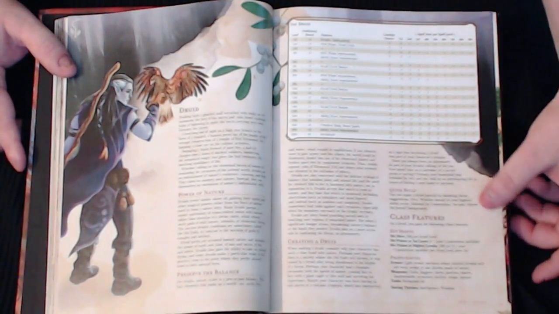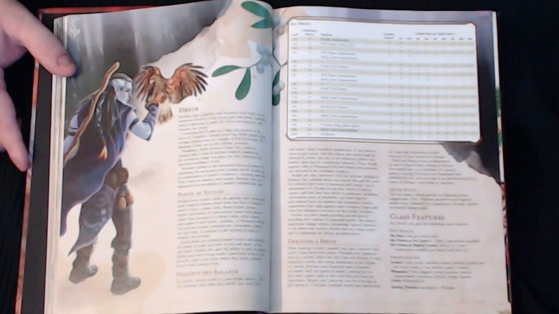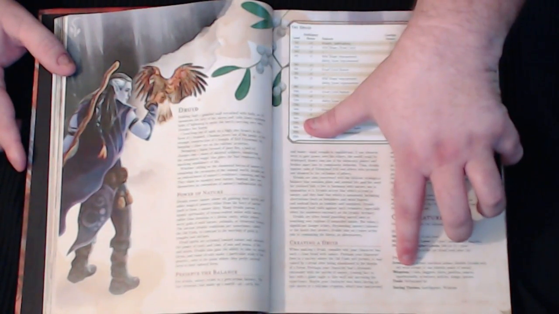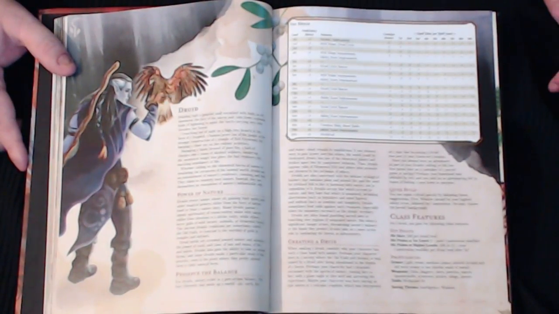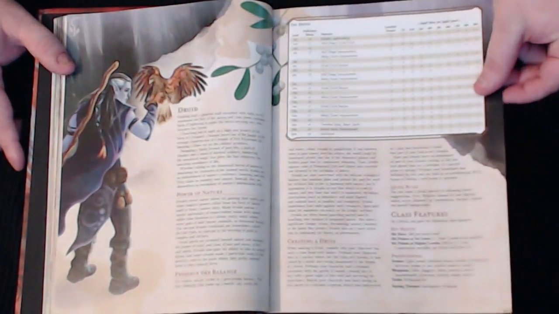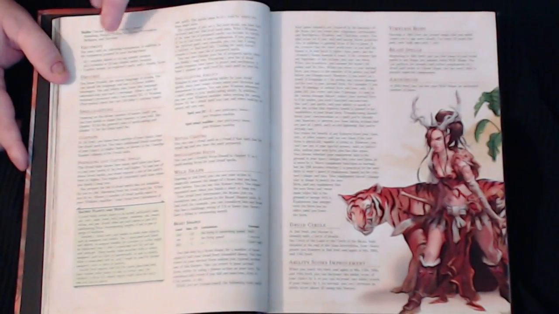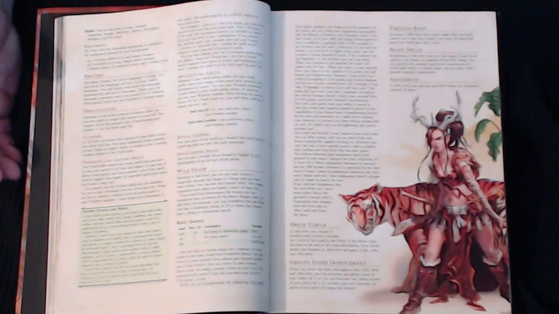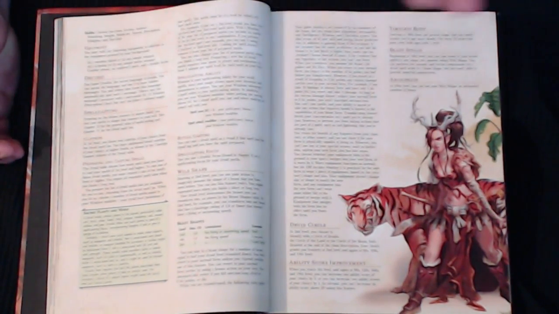So, the class features of the Druid, they do get a D8 for their hit points. This also has their proficiencies for armor, weapons, tools, and their proficiency for saving throws are intelligence and wisdom. You can also see there's a small tidbit of information if you need something quick to figure out what kind of equipment you want for your Druid. And at first level, you get the Druidic language.